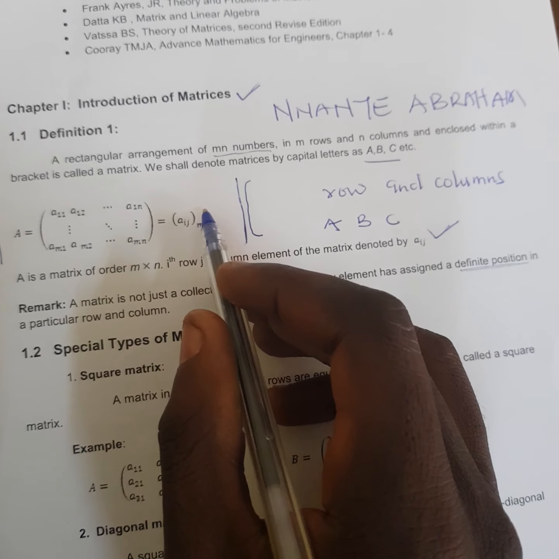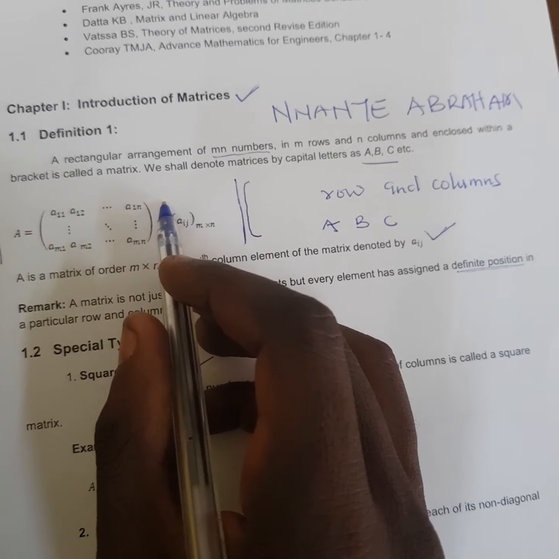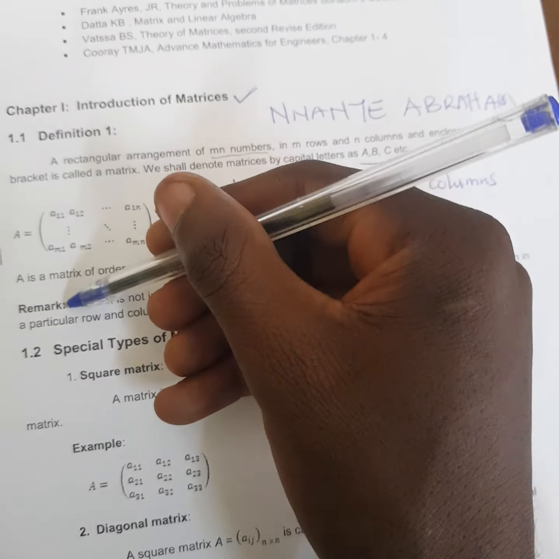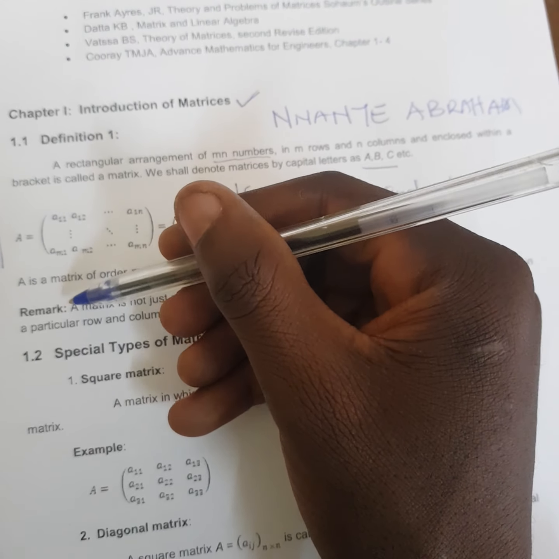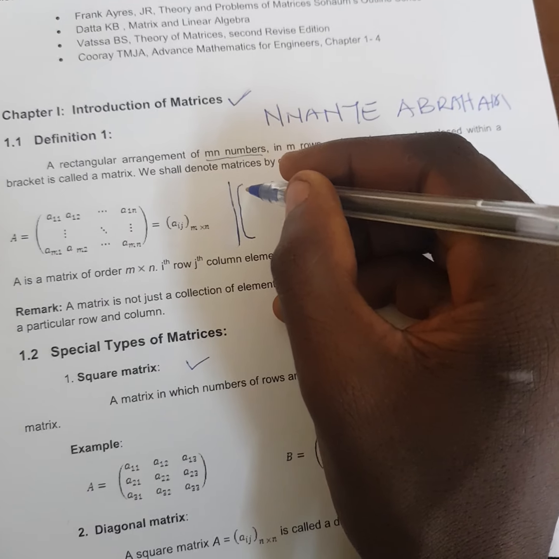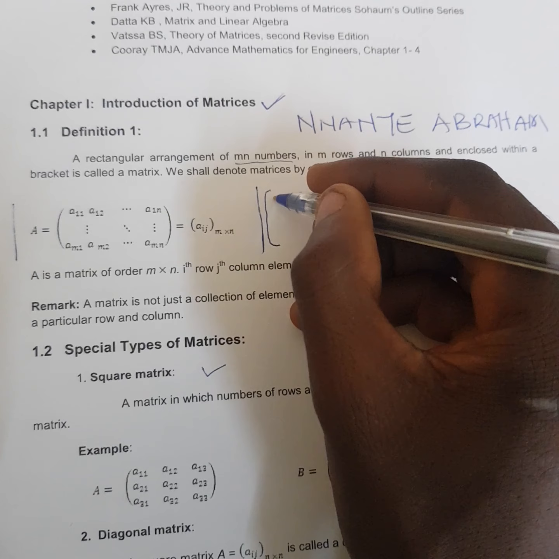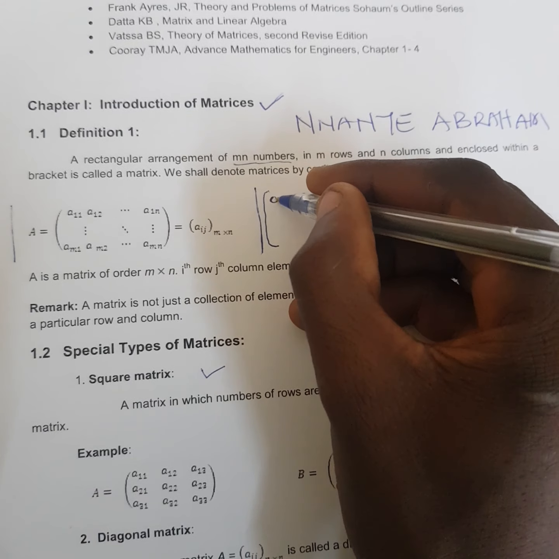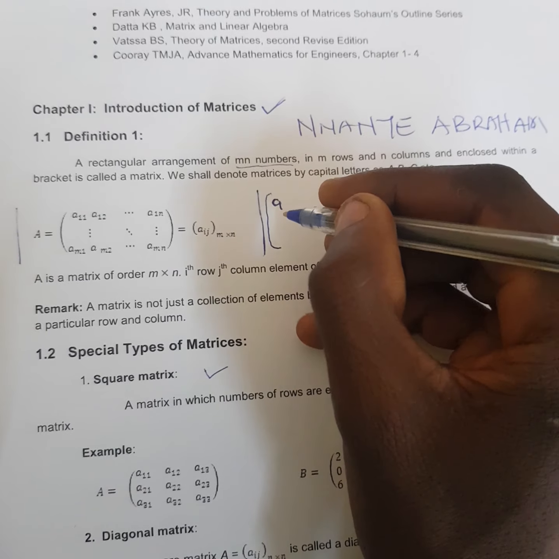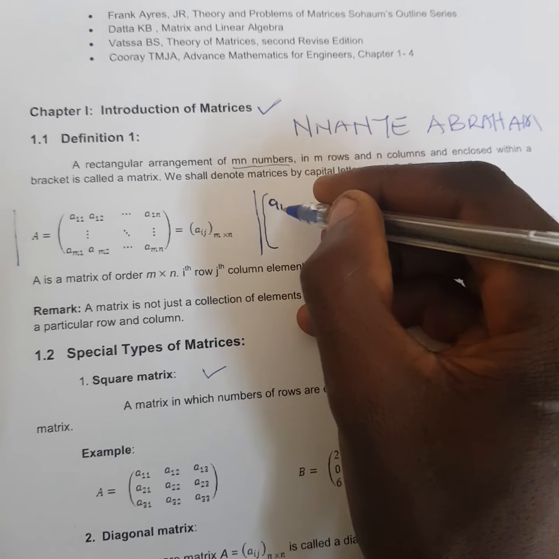Moving horizontally is what we call a row, and moving vertically is what we call a column. The matrix begins from the first element or entry, which is A11.